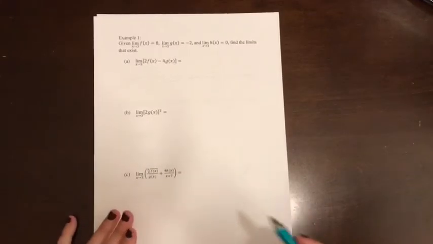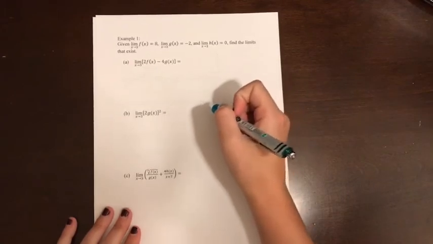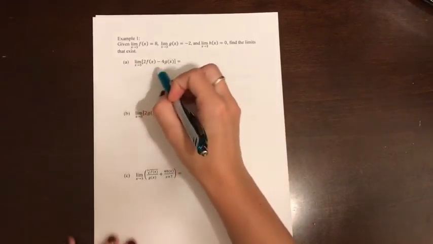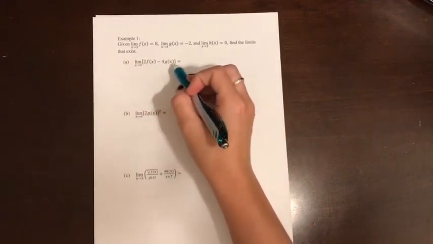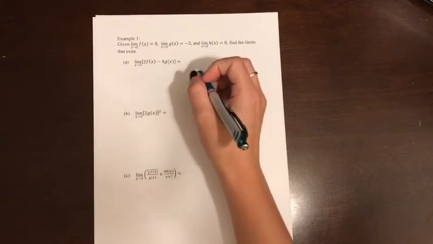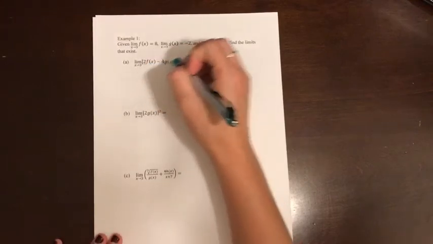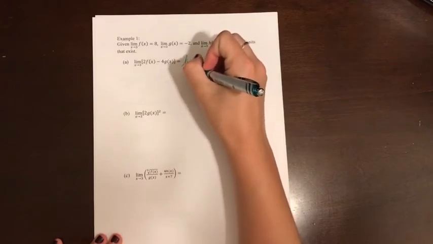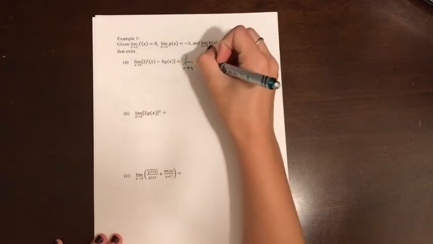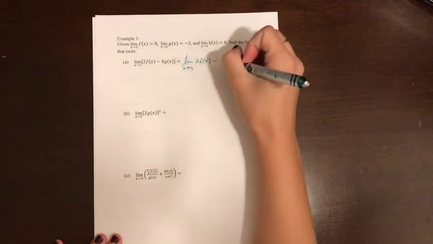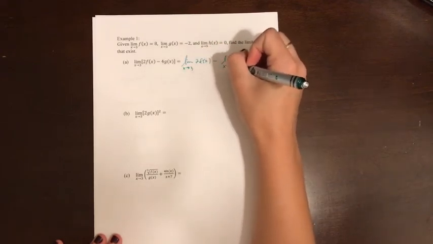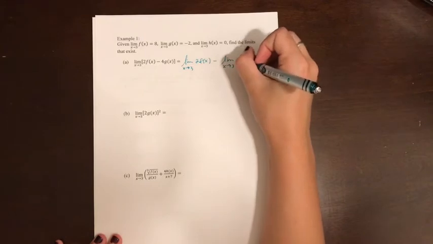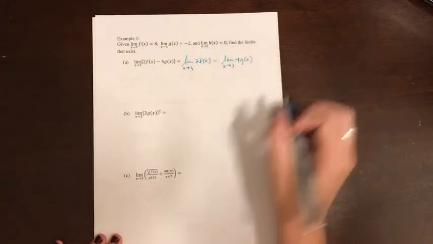But we don't need to know what they are to evaluate these limits. Okay, so here I would be applying first that first property of addition or subtraction, where we can actually take the limit as x approaches 3 of 2 times f of x minus the limit as x approaches 3 of 4 times g of x.